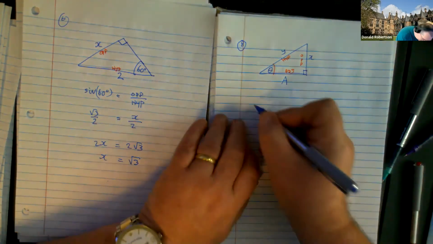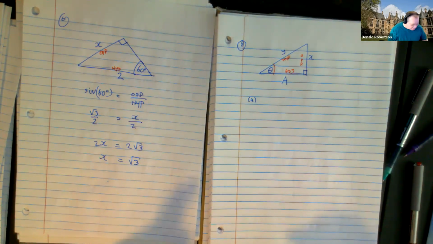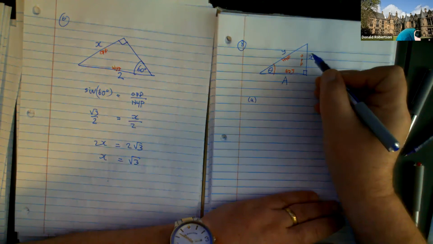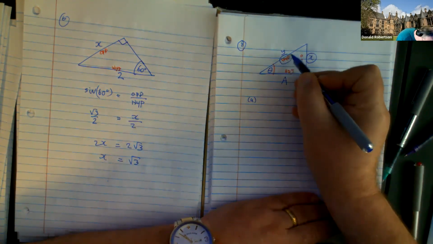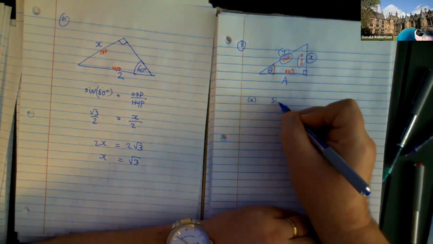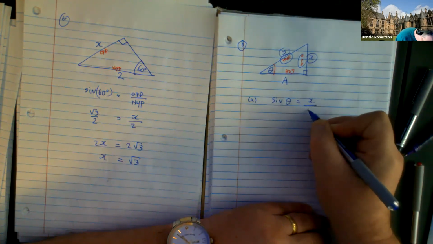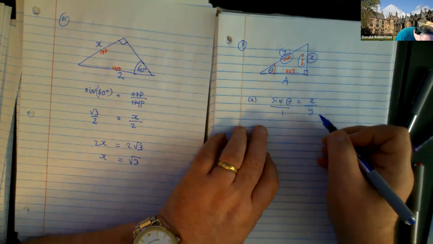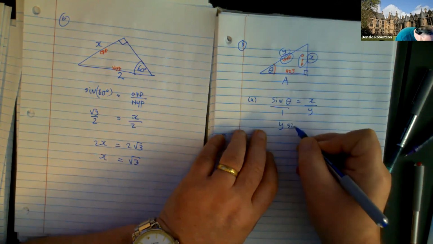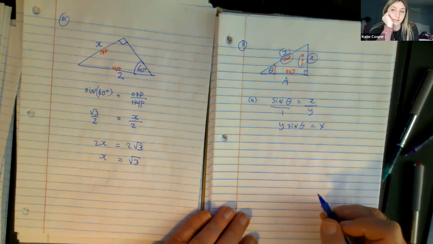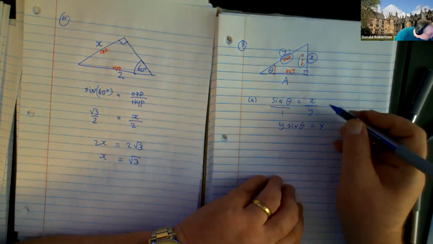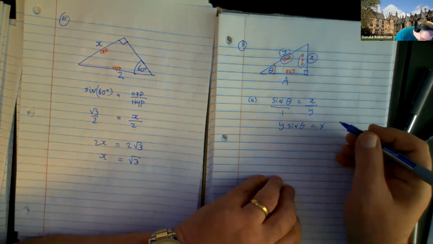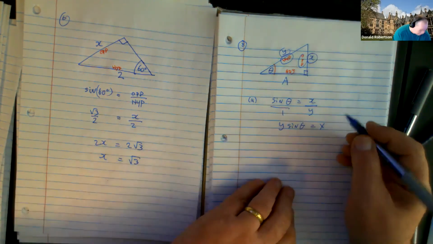Now, question A says, express X in terms of a trig ratio, right? There are 2 correct answers to that, but here, I'm going to pick that one and that one. So the sine of theta is the opposite over the hypotenuse. And if I cross multiply, I get y sine theta is equal to x. That's what I got, which is what you got. Now, of course, I picked the wrong one, evidently, because according to them, I should have picked the one with a tan in it. Oh, A is 4, by the way.